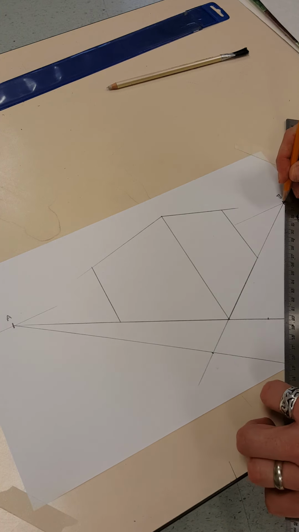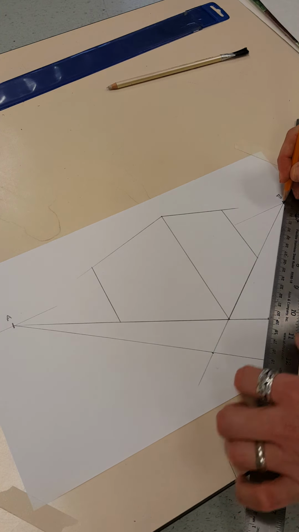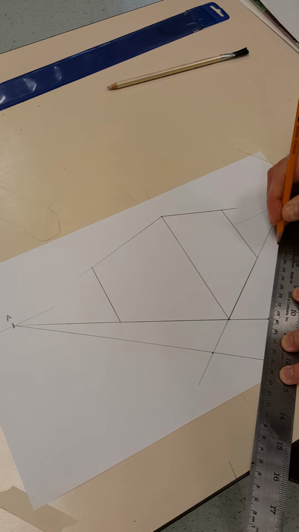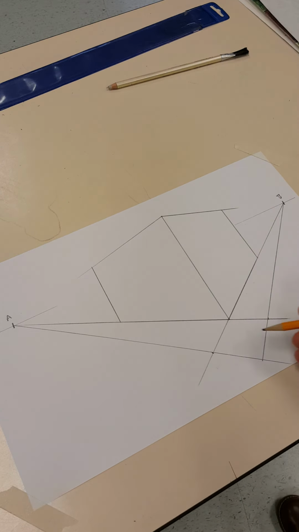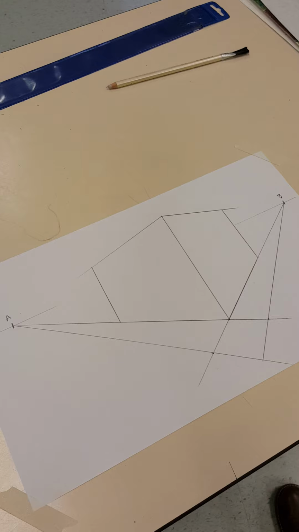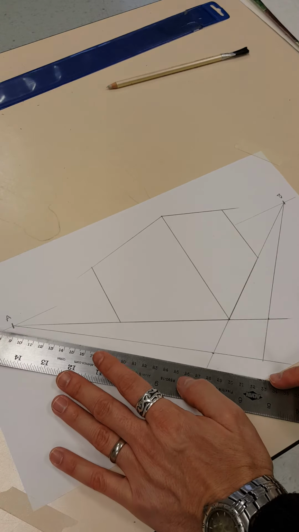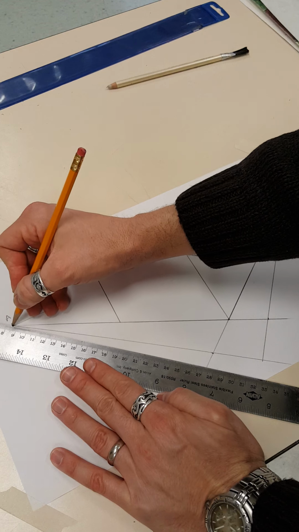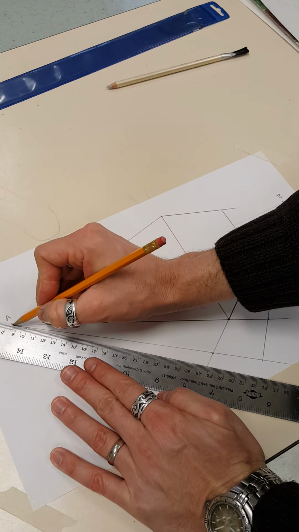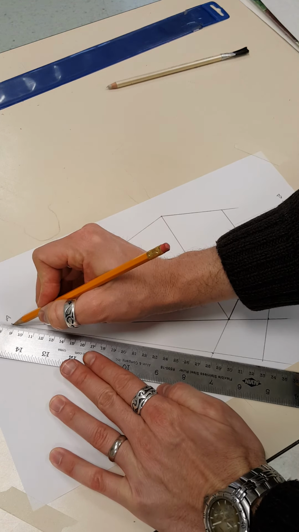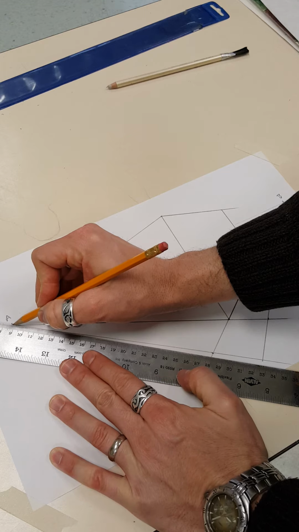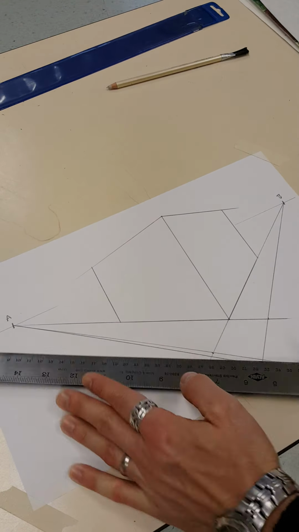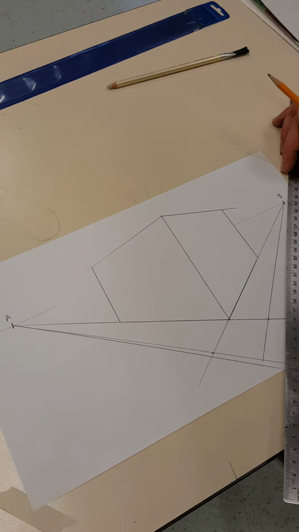Point B, turn my ruler against it, against my pencil on point B, and then draw my line, and there I've got the corner block on my sidewalk. Pretty sweet. Now at this point, I'm not finished with the sidewalk. There's a very important feature called the shoulder that I want to draw in. It's subtle, but it makes a huge difference in having the look of depth.